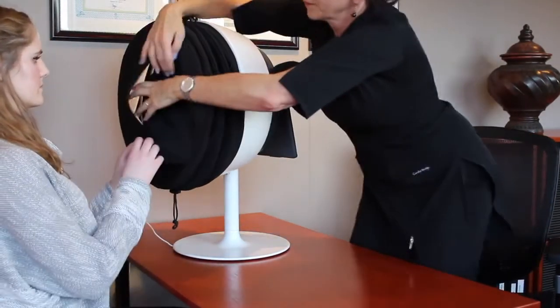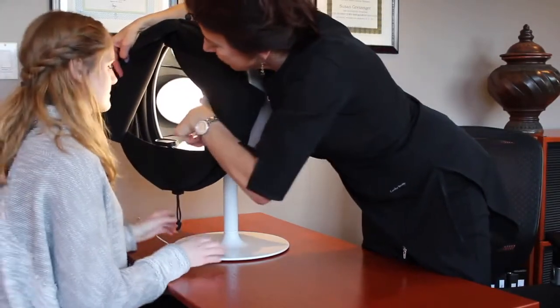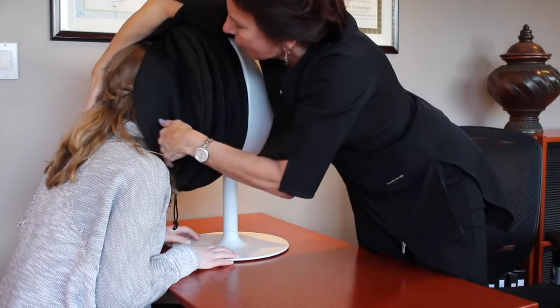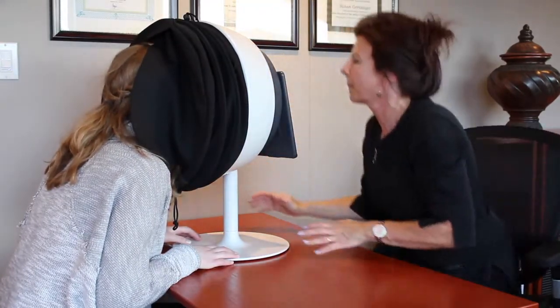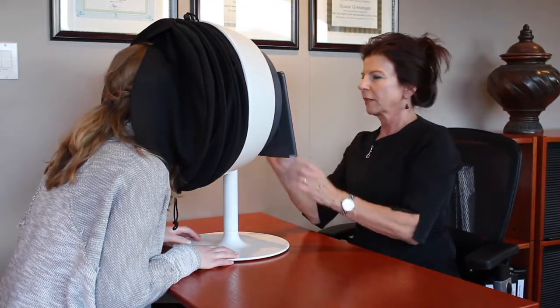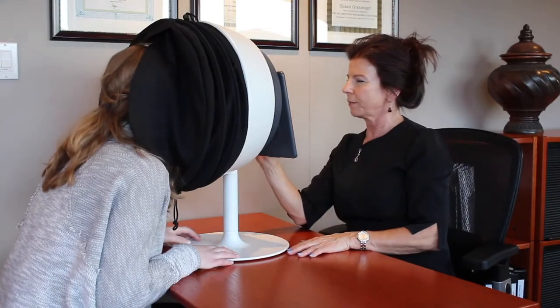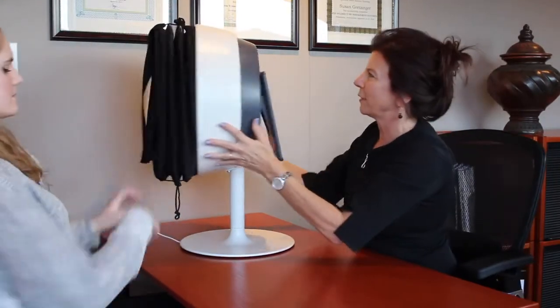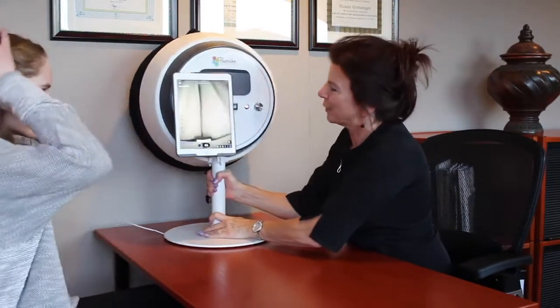Put your head in there, and do you see the chin piece? Put your face on the chin. We'll wrap this around here to not bring any light in. And now we'll take 6 pictures. All right, thank you so much. Now you can pull your head out. Thank you. Now we get to see the goodies.